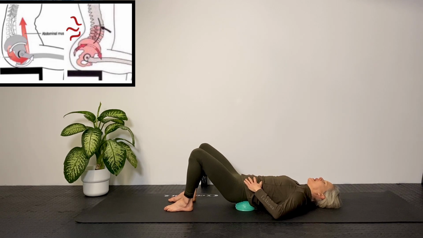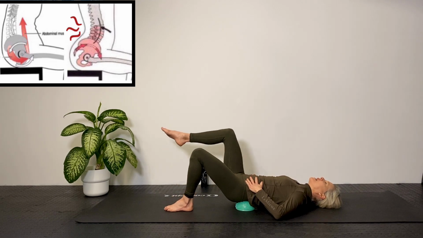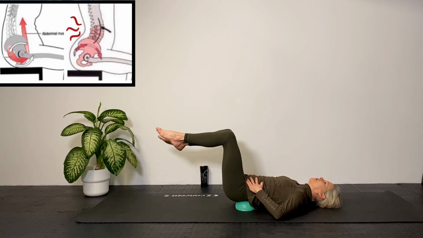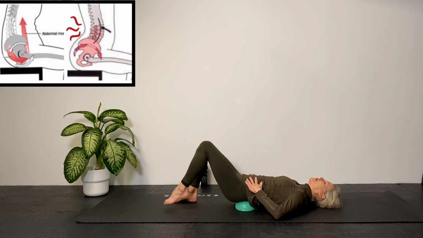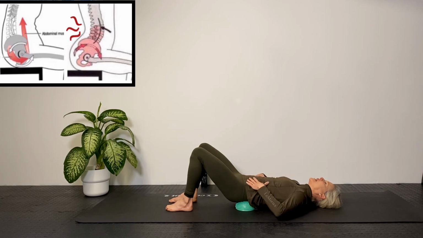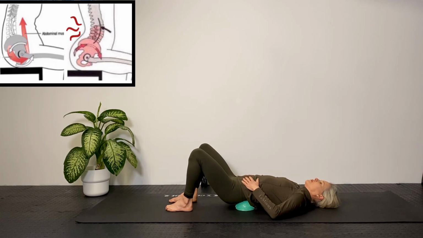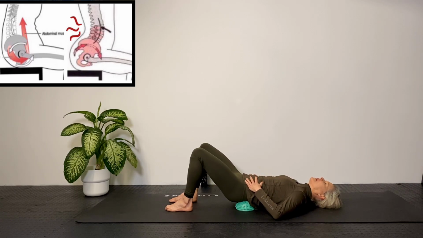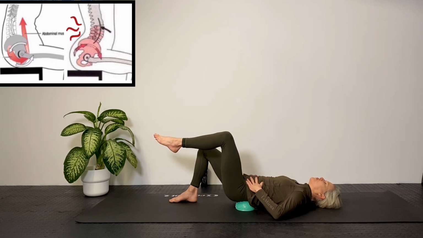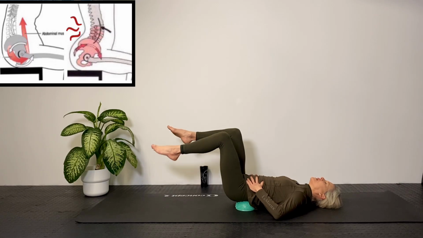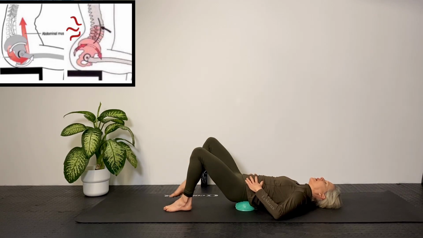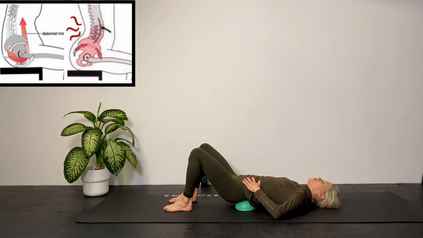Otherwise, if you can, you continue with both legs. Lift and lift. Lower and lower. This is all on the exhalation. Breathing in. Exhale. Let the left foot float off now. Right foot, left foot down, and right foot release. Breathe in.